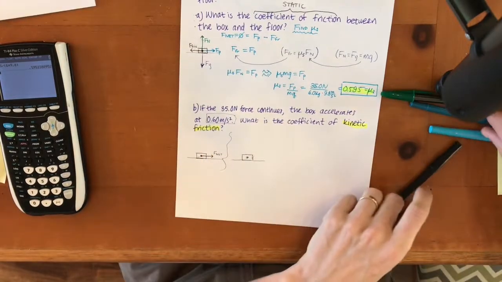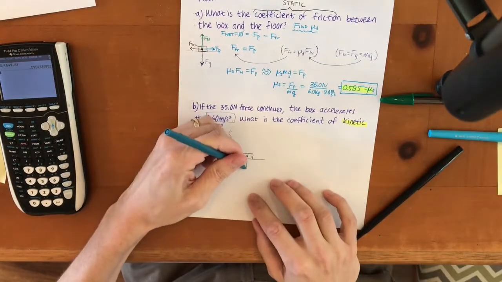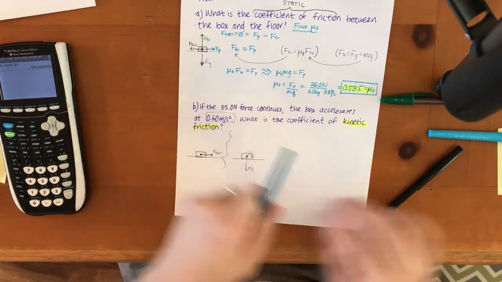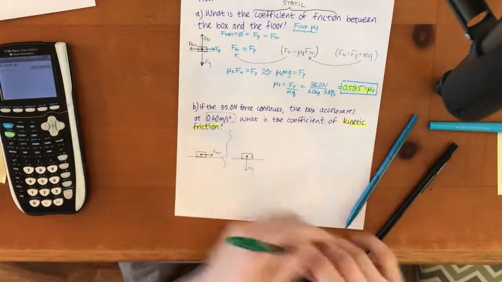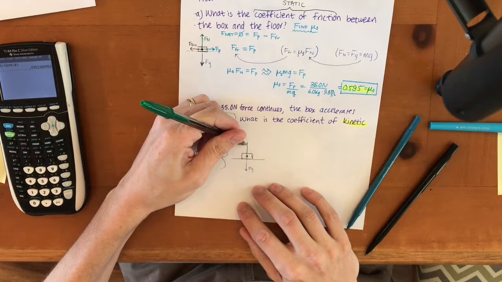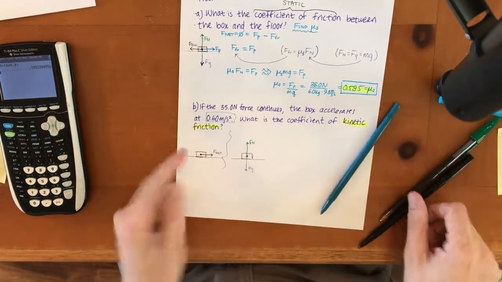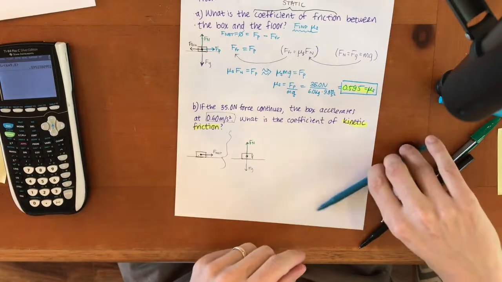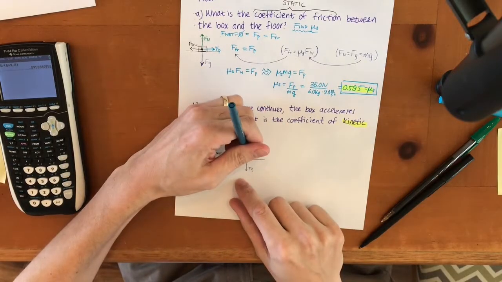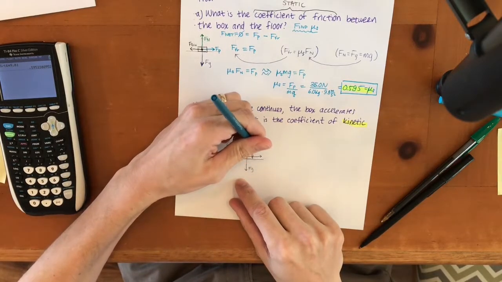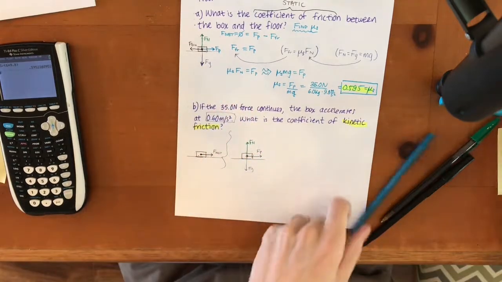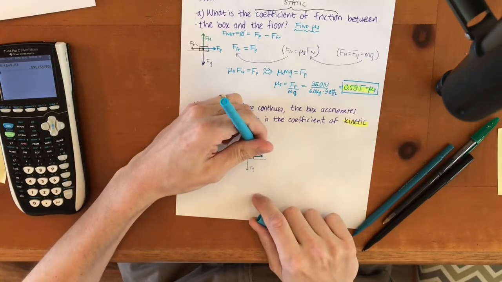So again, we have gravity. Nothing's really changed about that. Here's my force of gravity. And the next thing is my normal force. Nothing's really changed about that either. The block is the same block. And then I still have this pushing force. Let me draw that. I kind of drew that as light blue, didn't I? Let me redo that.